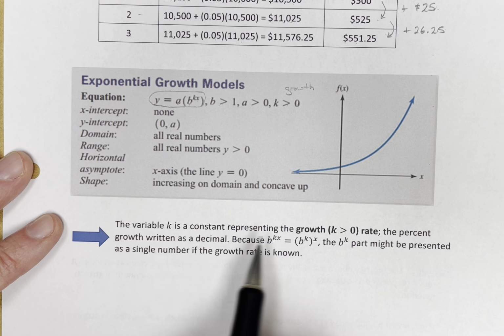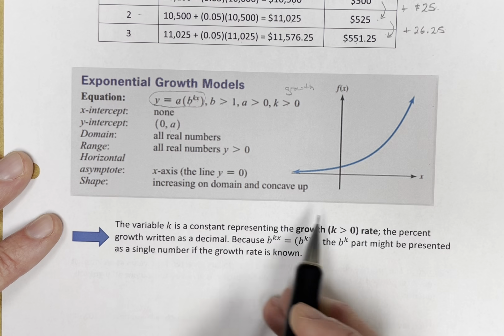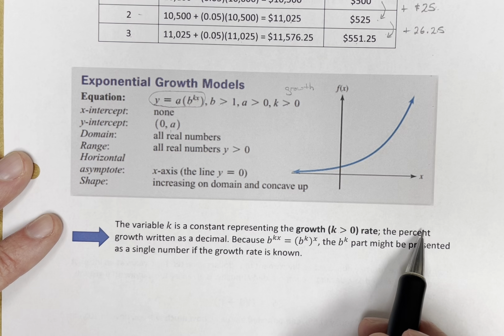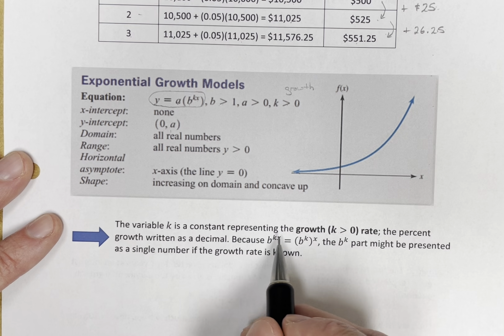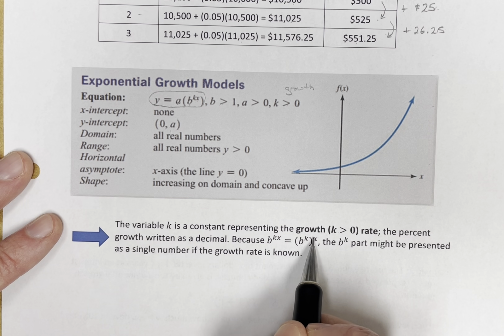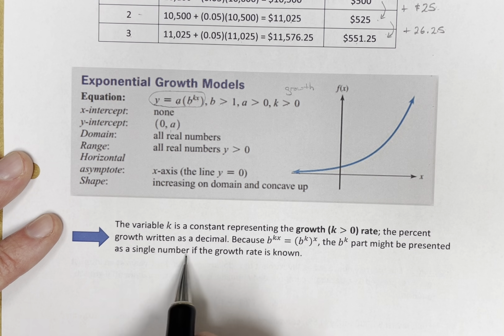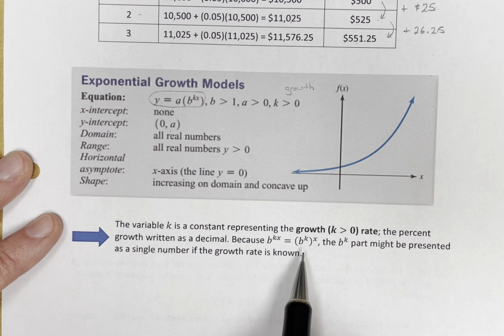Here's the kicker to this, and we'll do some examples later on that work with this. The variable k is a constant. It represents the growth. Again, because it's positive, it's the growth rate. It's the percent, written as a decimal. And we know from our exponential rules, b to the kx is equal to b to the k, to the x, because when you have this situation, you multiply your exponents. So your b to the k might be represented as a single number if we already know the growth rate, for example. We'll just kind of store that.